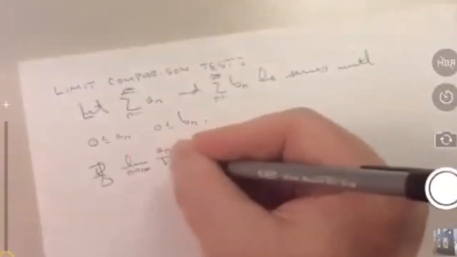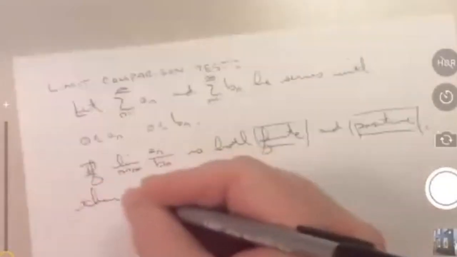If the limit as n runs off to infinity of the quotients a_n to b_n is both finite and positive, then either both series converge or both series diverge. And that's the limit comparison test.